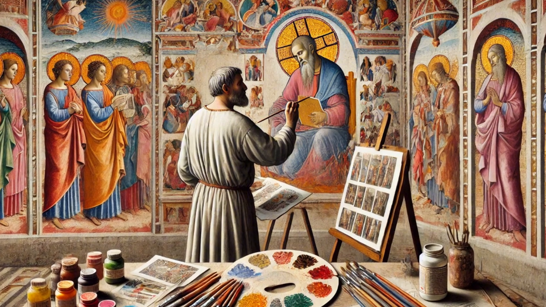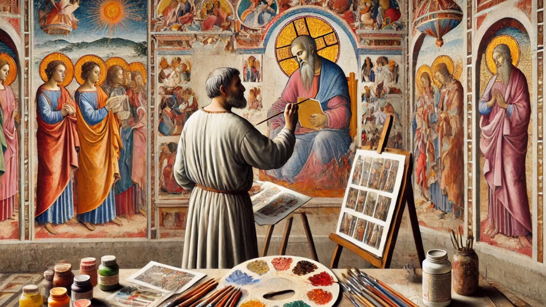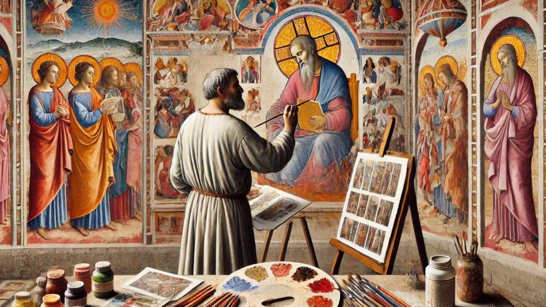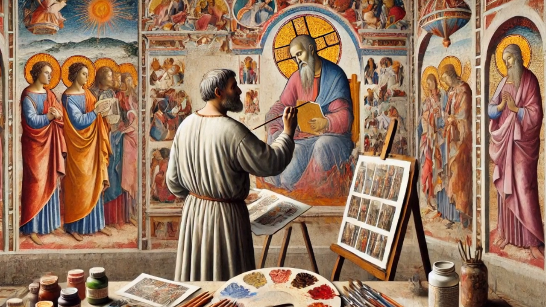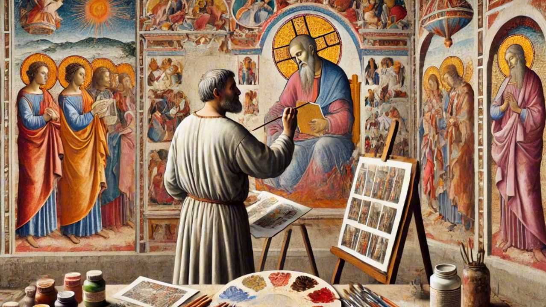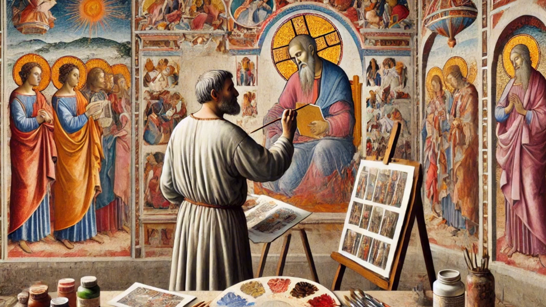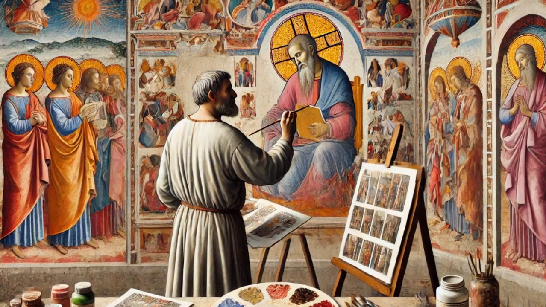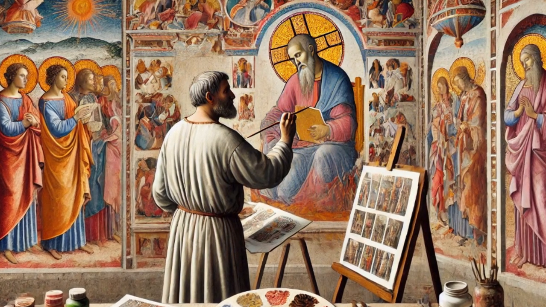Despite his groundbreaking work, Giotto remained deeply rooted in the religious traditions of his time. His art was not just about innovation for innovation's sake, it was about bringing the stories of the Bible and the lives of the saints to life in a way that would move and inspire viewers. He believed that art had a moral and spiritual purpose, and he sought to use his skills to elevate the souls of those who looked upon his works.